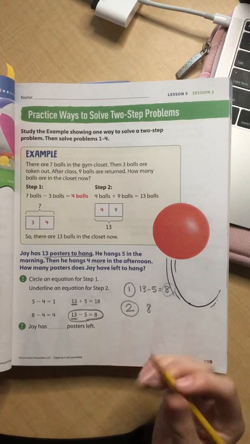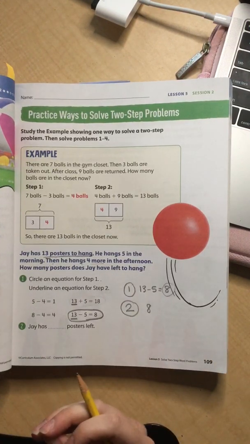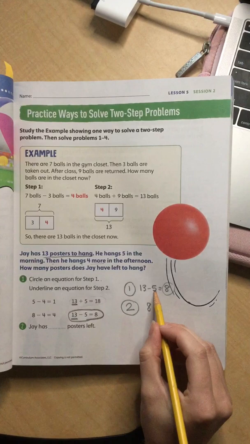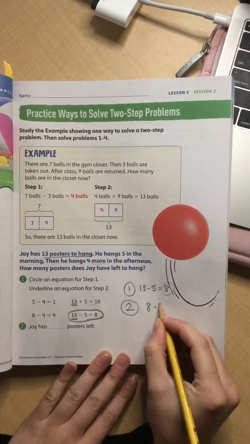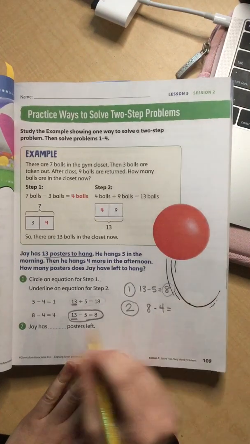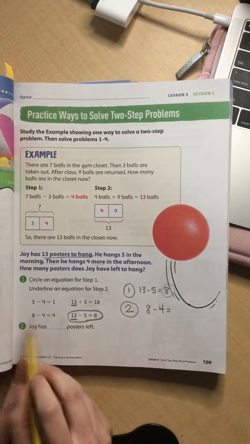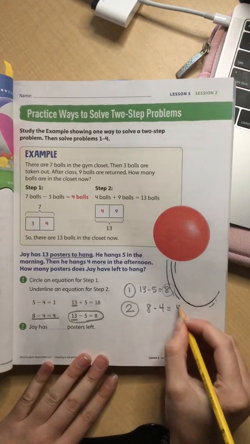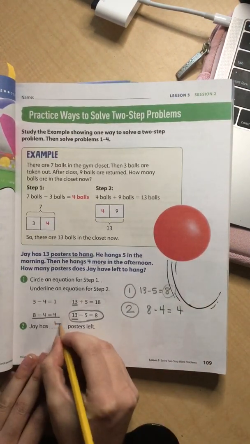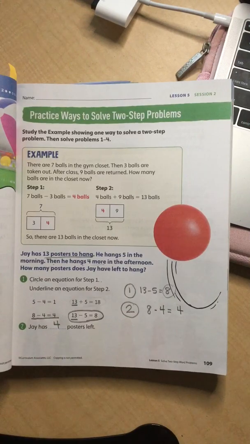I don't want you to get tricked up by this word more. If we're still hanging those posters, we started with 13. We hung 5, so we're taking away. So we're going to take away 4 again. So 8 minus 4. So my equation that matches 8 minus 4 is this one. So I'm going to underline it. And I end with 4 posters. We have 4 posters left.